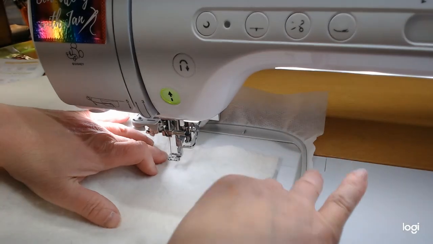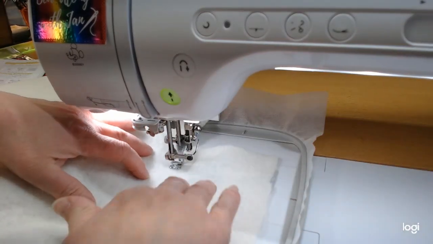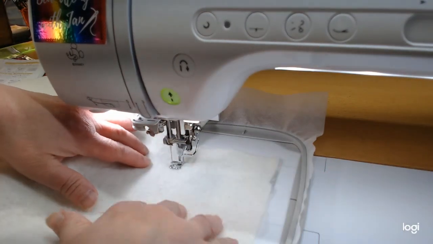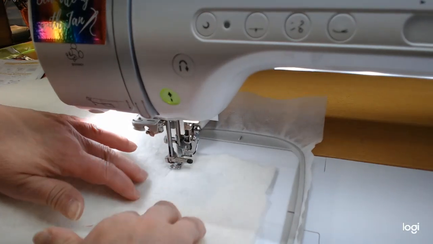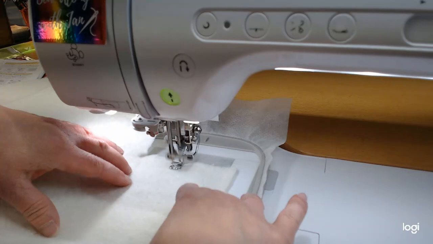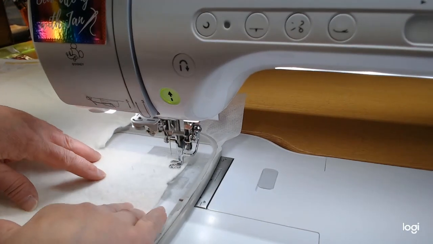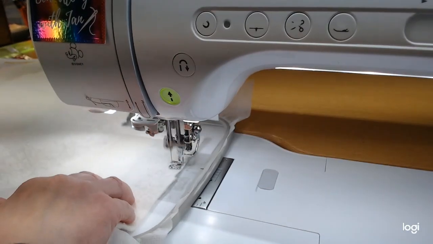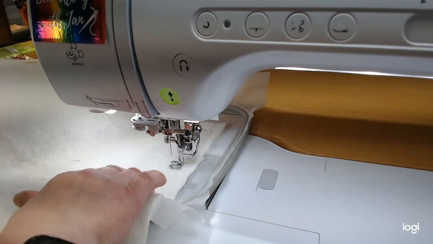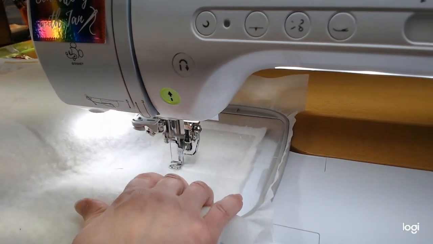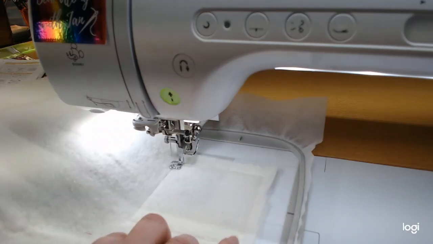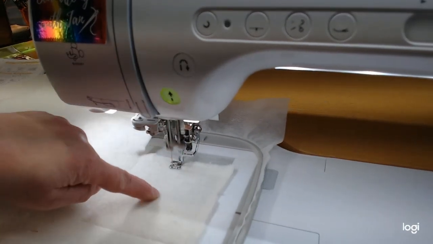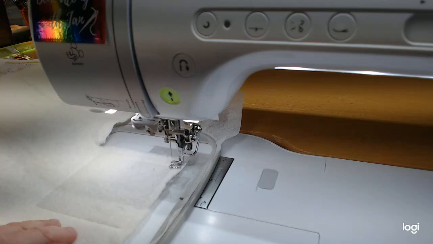I'm going to lay my chunk of batting in, and then step number 7 on the machine is going to be the tack down line for the batting, and then it's going to put the little egg shape in the center, just like it did before. It's going to go around it a couple of times, and then it'll do the little egg shape in the center, and then we'll trim this.